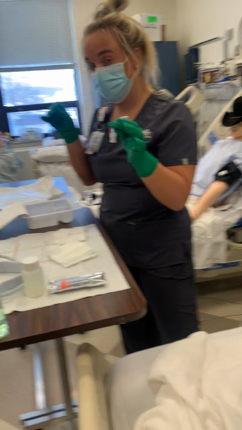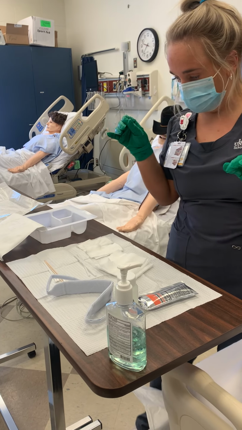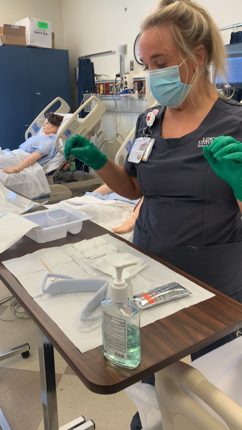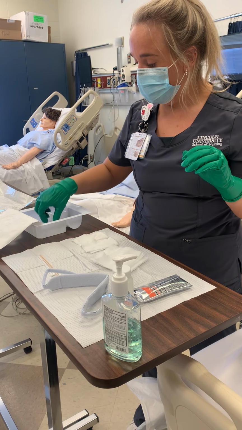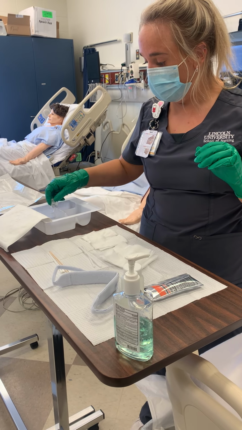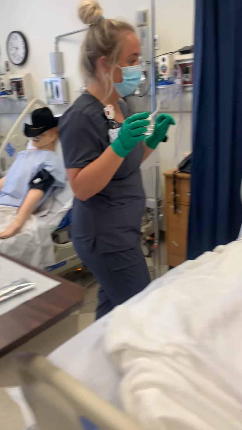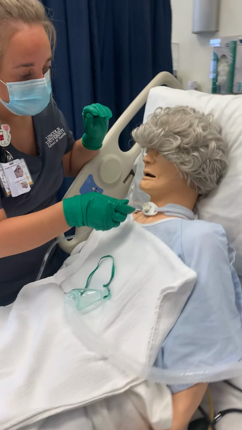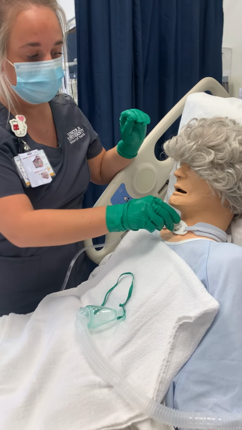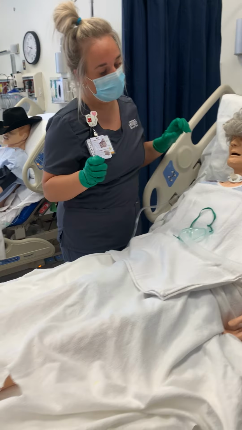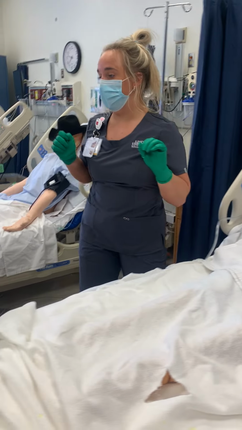Okay, so I can go ahead and put it into the normal saline. Then I'd give it a second. Now with my clean hand, I can go ahead and take it back out. I'm going to tap off that excess fluid on the inside, bring it back over to my patient, and insert that back in until I hear the click. Add the oxygen for a minute while I get my cleaning supplies.